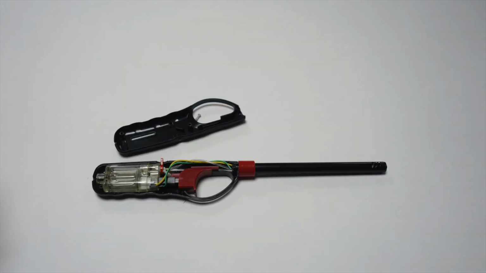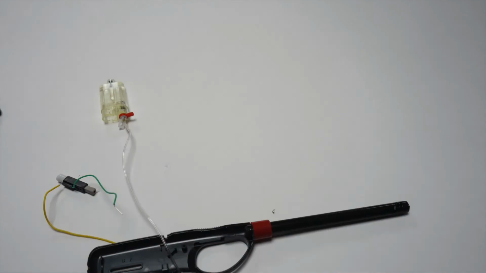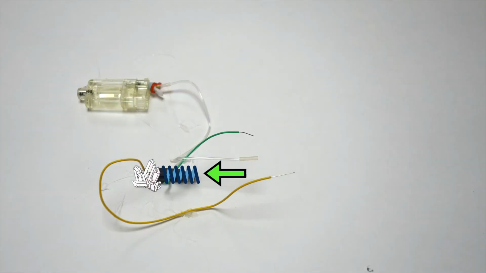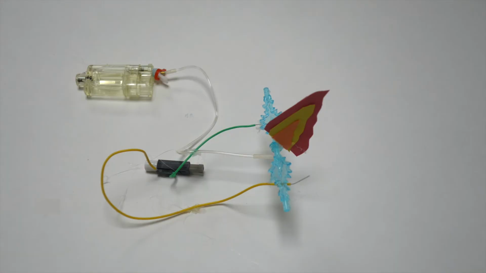Today, my barbecue lighter uses the Curie brothers' discovery. When you press the button of the lighter, a spring hits a piezoelectric material, which then converts the spring's mechanical energy into a spark that lights the gas.